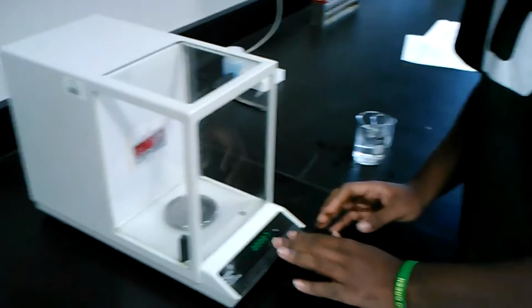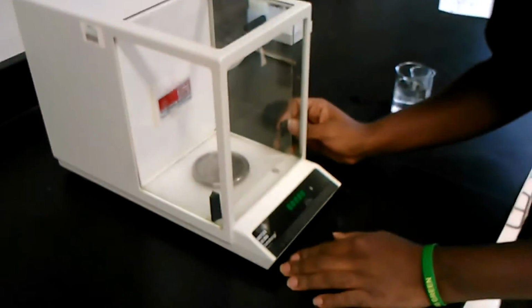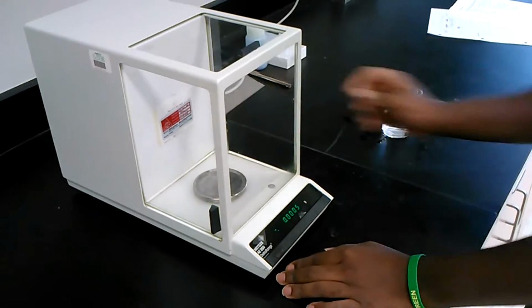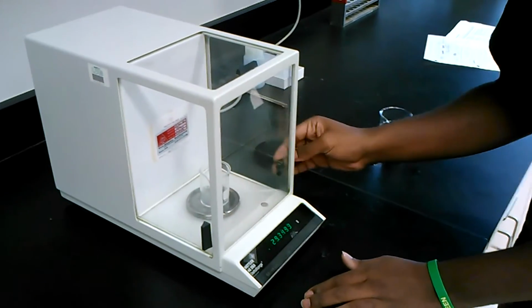First, zero out the scale, but make sure all the doors are closed. Zero out the scale. Then you're gonna get the weight of the beaker. This will be our initial mass. And then that's our weight.